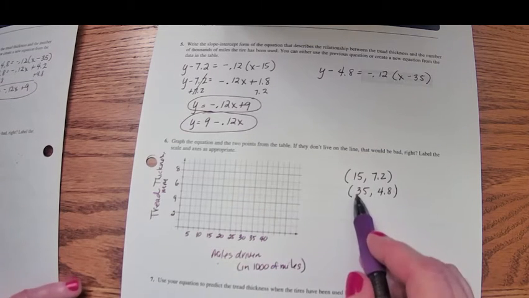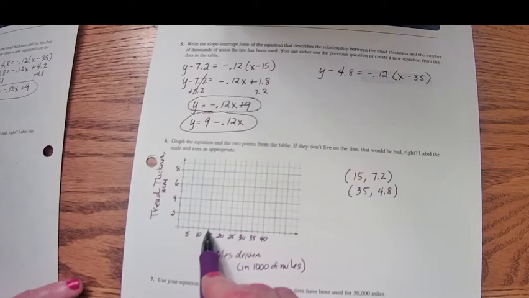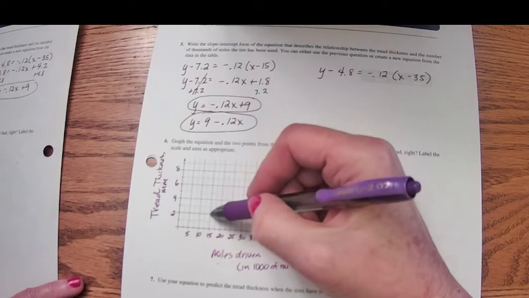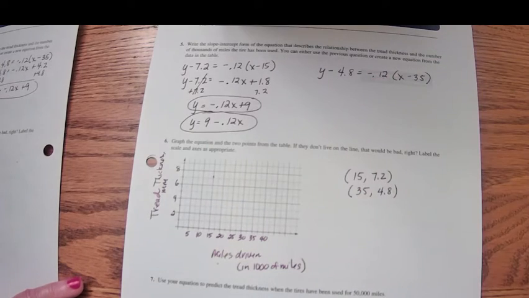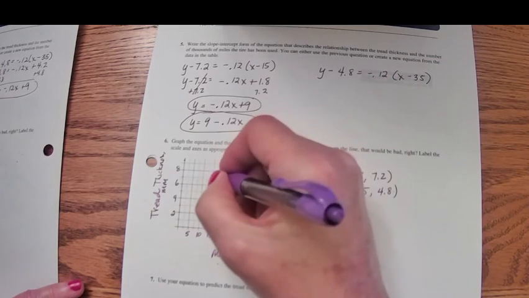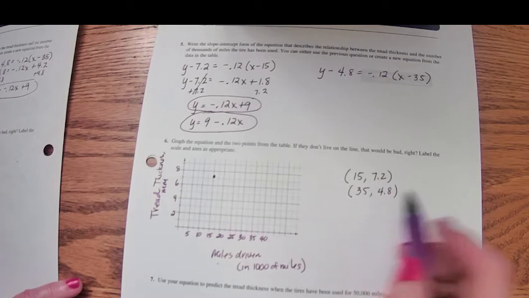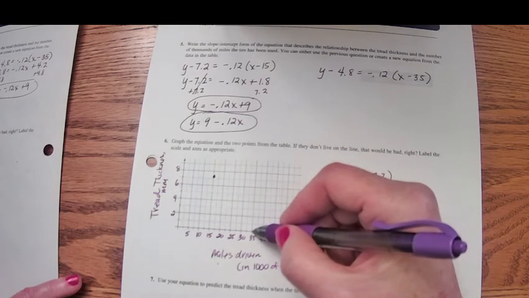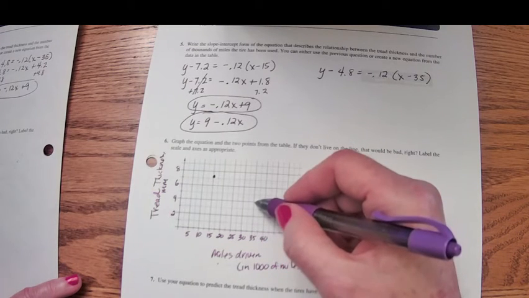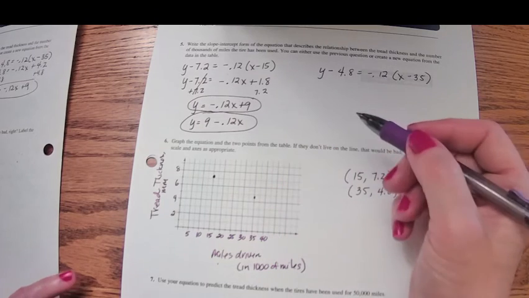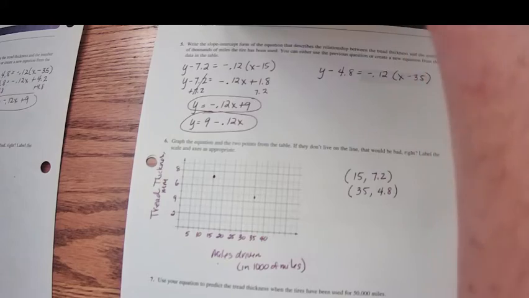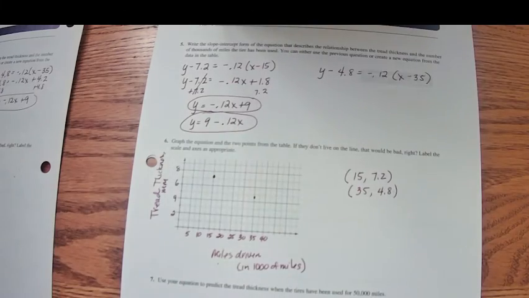So let's put these 2 points on there. 15, 7.2. There's 15, 7.2. And 35, 4.8. 35, and 4.8. And that would be our line.